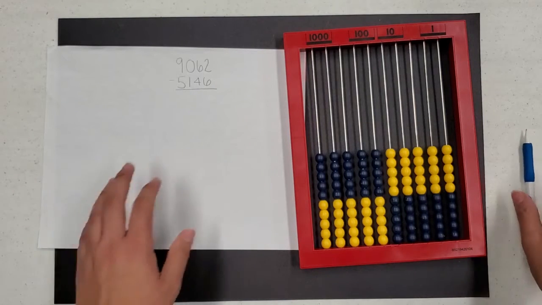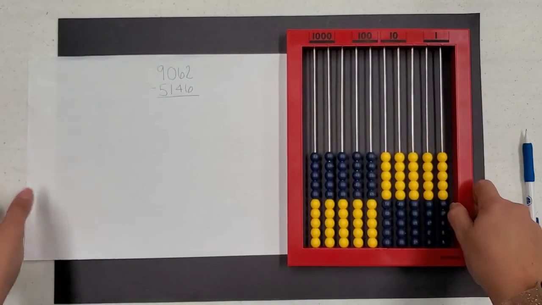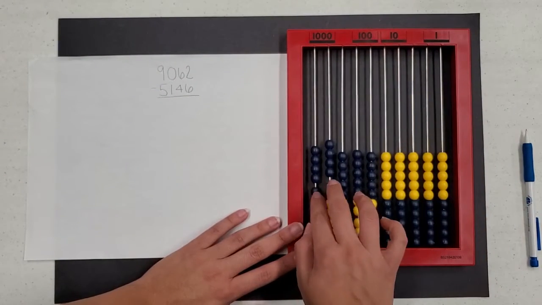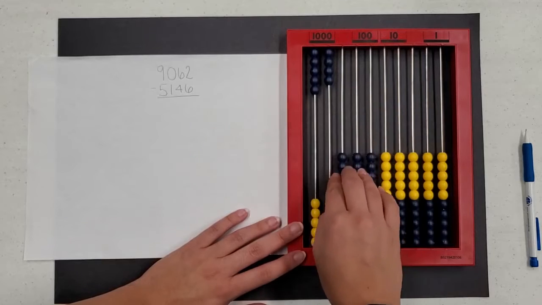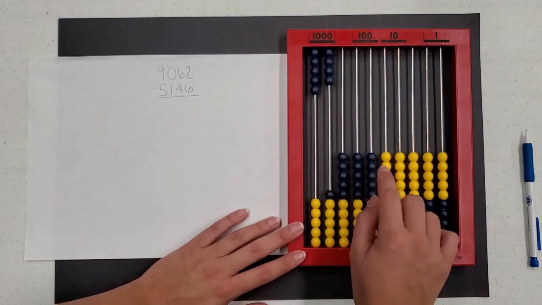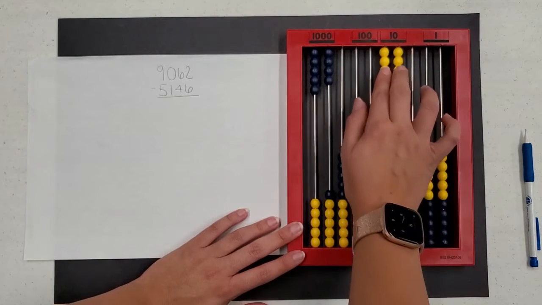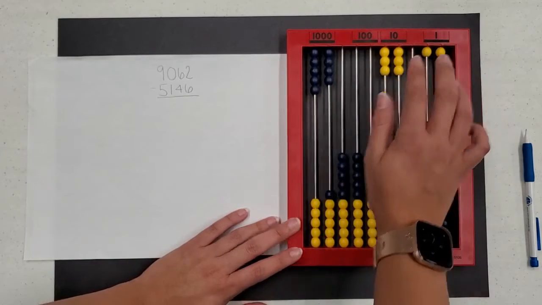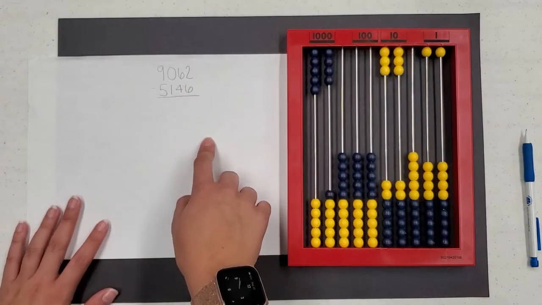So we're going to enter our top number, just like we've been doing. 9,000, no hundreds, 6 tens, 2. But now we're going to start on the right.